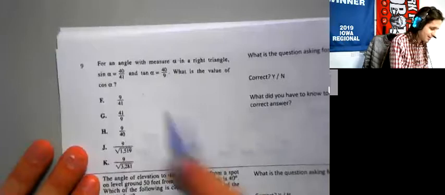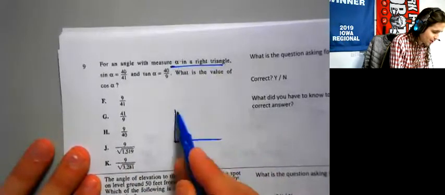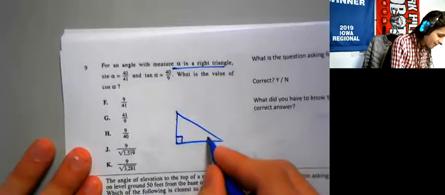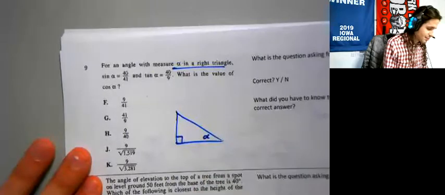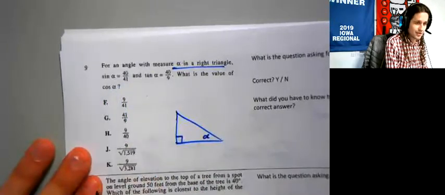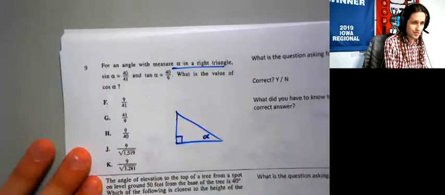Ooh, I like these. For an angle with a measure alpha in a right triangle, you can always draw the right triangle. There it is. Boom. And we got an alpha. Okay, so we're using other funky symbols. Sine of alpha equals 40 over 41, and tangent of alpha equals 40 over 9.